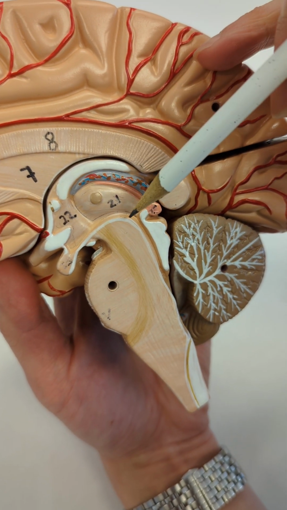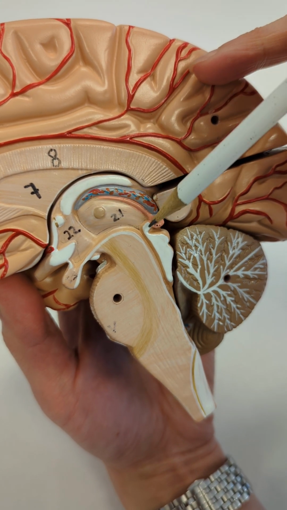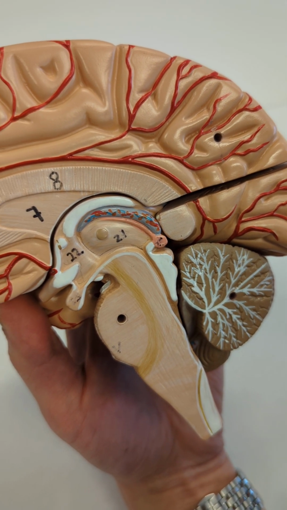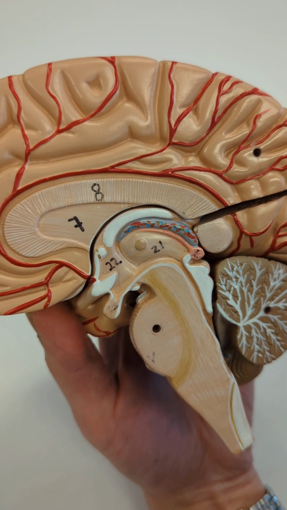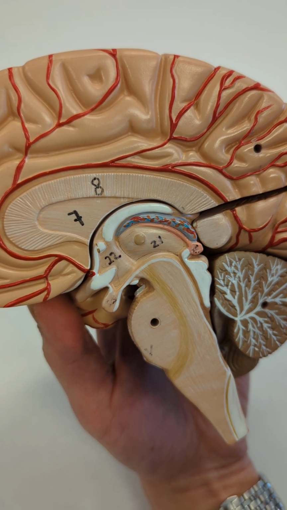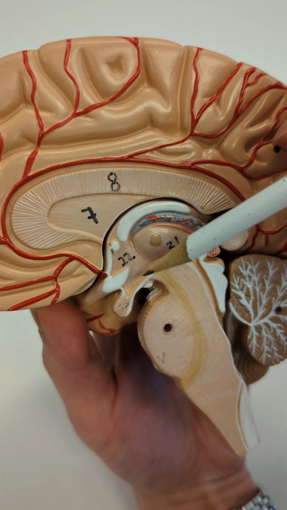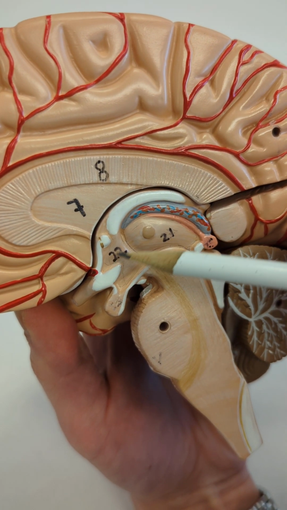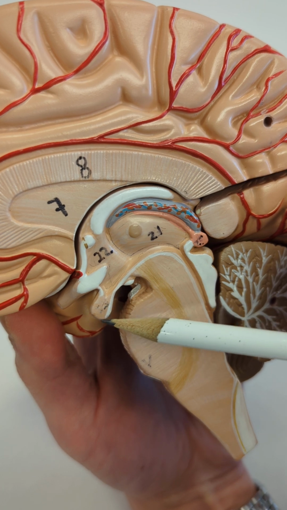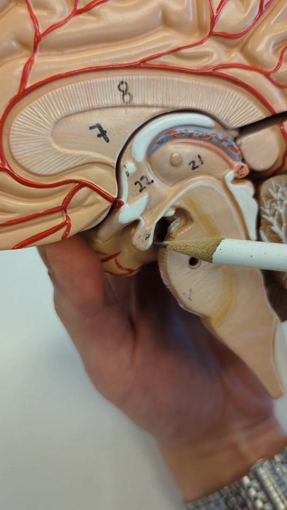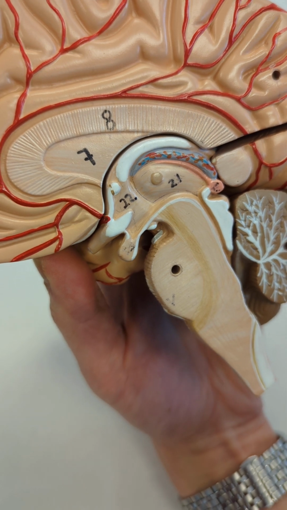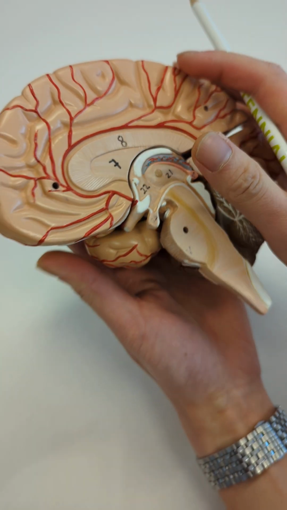If you think back to the third ventricle, the left side and the right side of the third ventricle will be your left and right thalamus, and the floor of the third ventricle is where you will have the hypothalamus. Further down from the hypothalamus, you have this tiny gland here called the pituitary gland, and it works with the hypothalamus to, once again, maintain homeostasis.